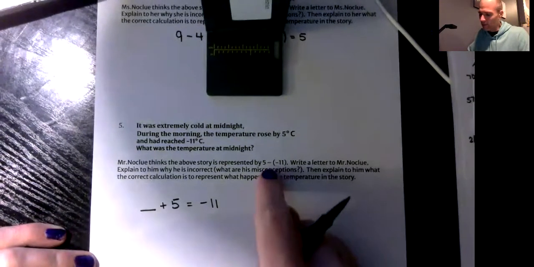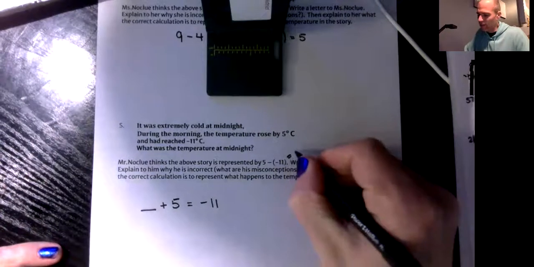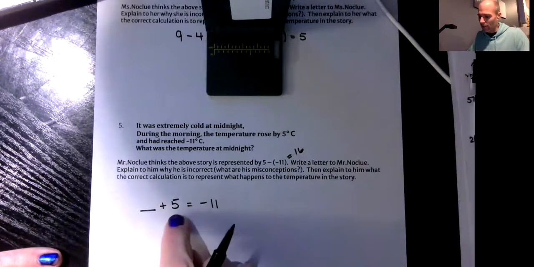And Mr. No Clue thinks you should be able to do that by doing 5 minus negative 11. Mr. No Clue has the same misconception as Miss No Clue, right? He's trying to make numbers lower by subtracting negatives, and it just doesn't work that way. This 5 minus negative 11, that's going to equal positive 16. And so what I think Mr.